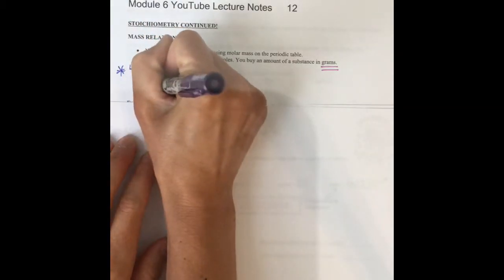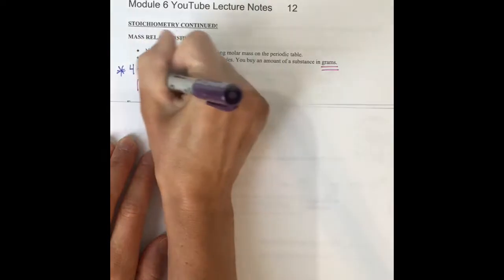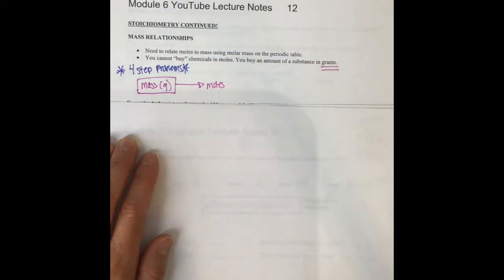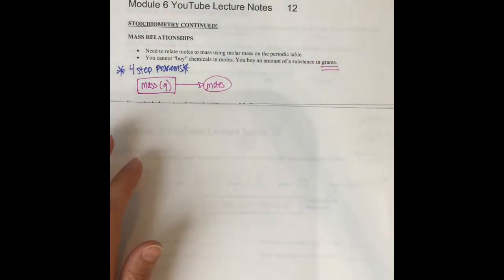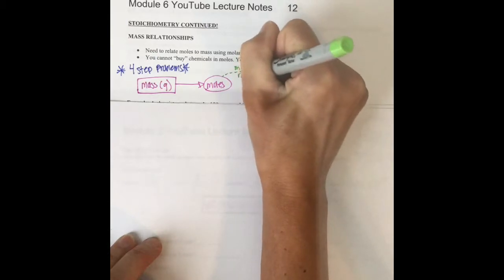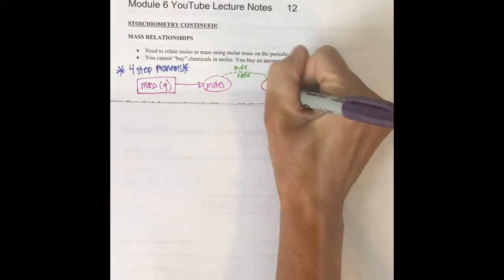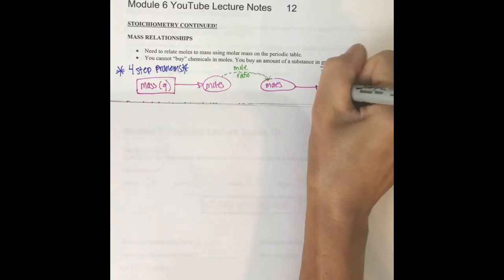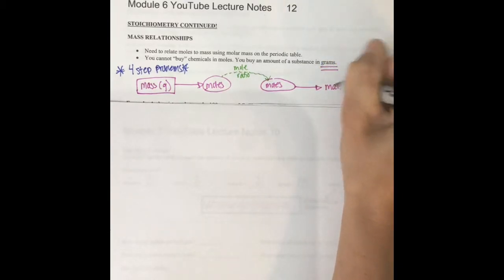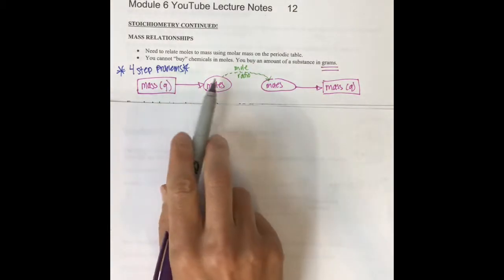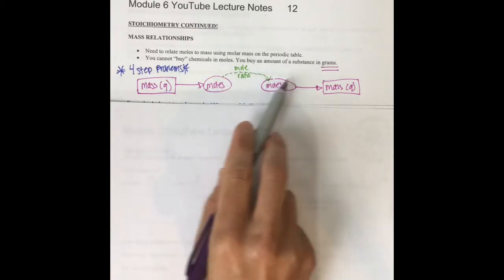You will be given a mass in grams to begin with. You will convert that to moles. And then you will use the mole ratio to switch that to moles of another substance. And then finally, you will switch moles back to mass or grams in the end. These problems will always be 4 steps. They will always go in that order. Start with a mass, switch it to moles, use your mole ratio, switch it to mass.